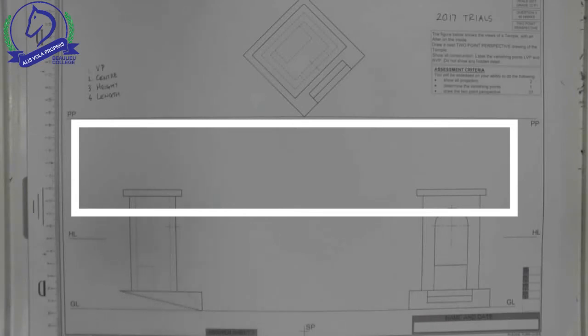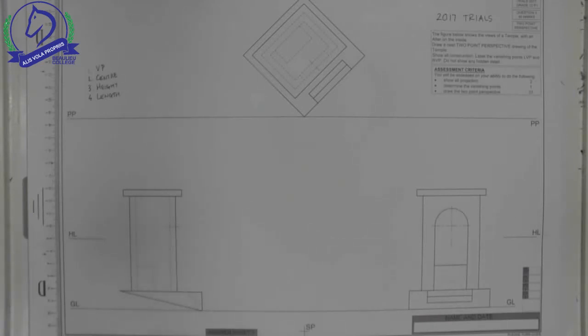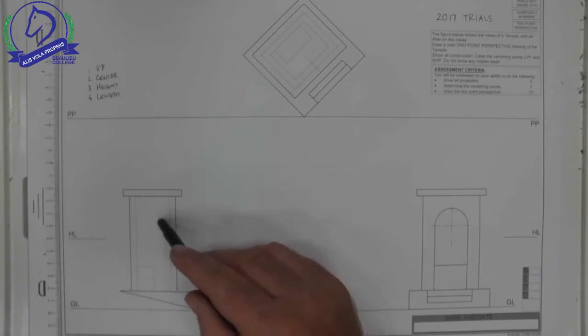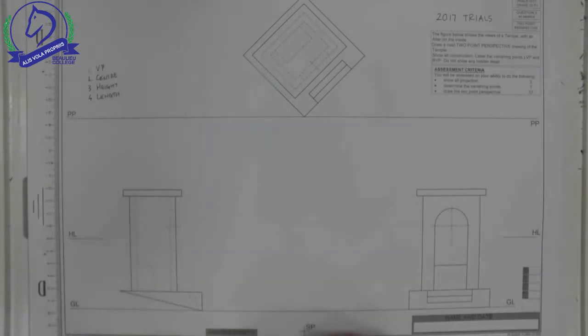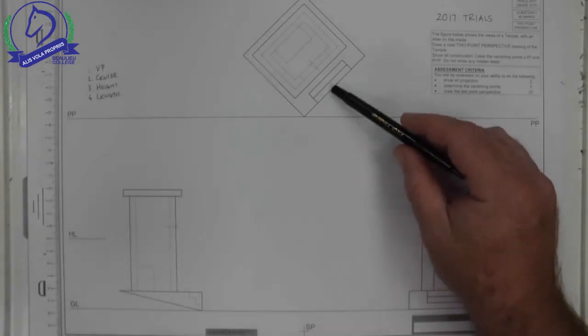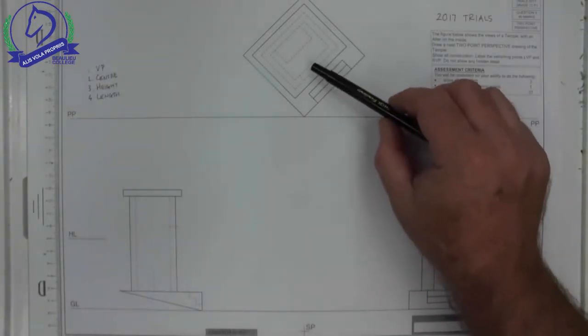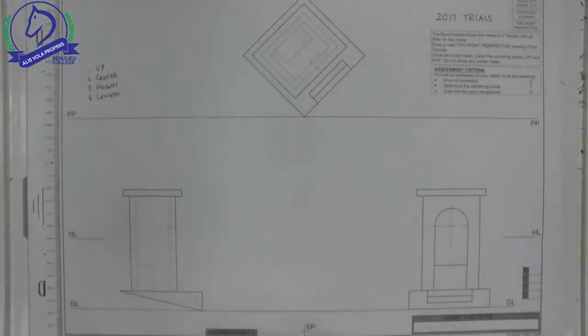We've got a little temple that they've drawn here. Quite an interesting little triangular shape on this side. In Part 1, I'm going to do some of the basics. I'm going to look at doing this triangle shape, getting the outside of the temple and doing the roof. In Part 2, I'll do the steps, the arch and the interior.